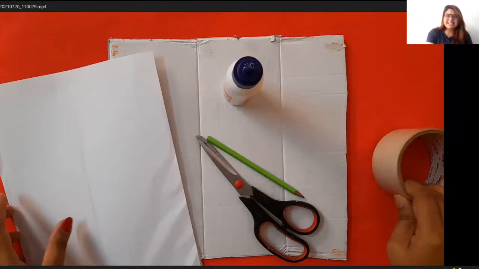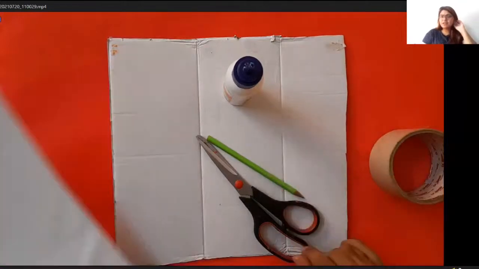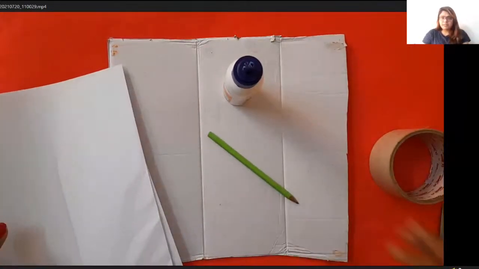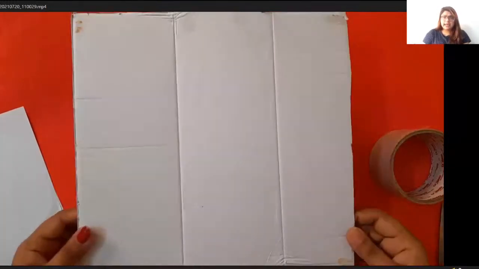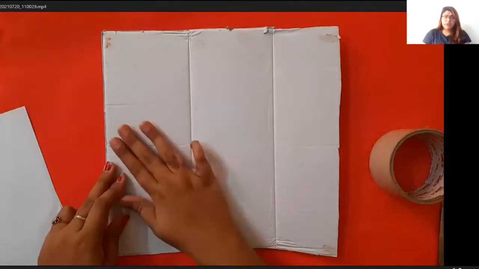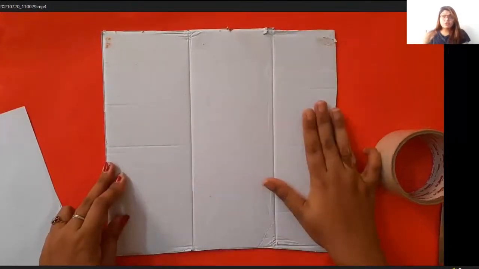So come on, let's get started. So I'm just going to keep the cardboard on my table. But you can choose the size of the cardboard as per your wish. See, I have taken a square shaped cardboard. You can choose rectangle shape, you can choose square shape. The size depends upon the cardboard size which you have. I have just trimmed my cardboard to make it look square. You can also do that. It's absolutely fine if you want to take this much, or this much. Any size you can just choose according to the size of your cardboard.